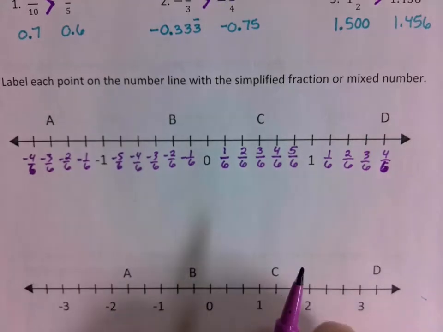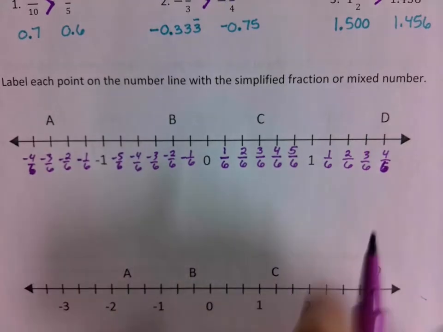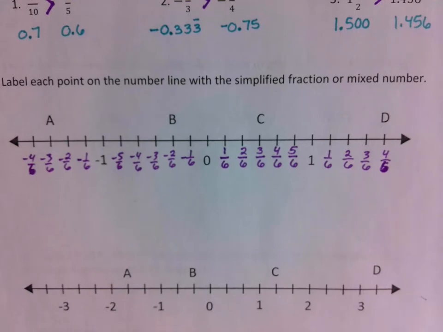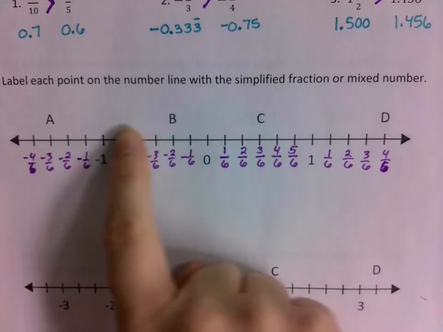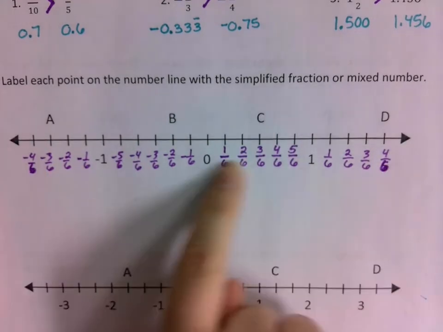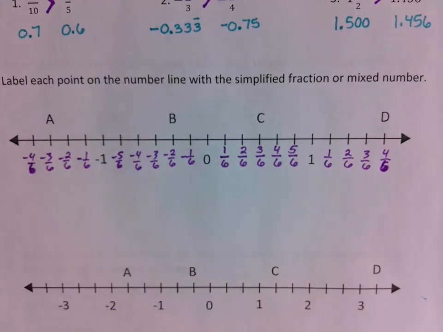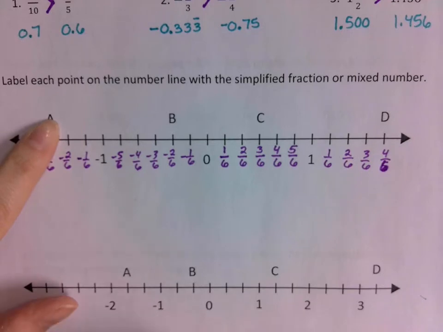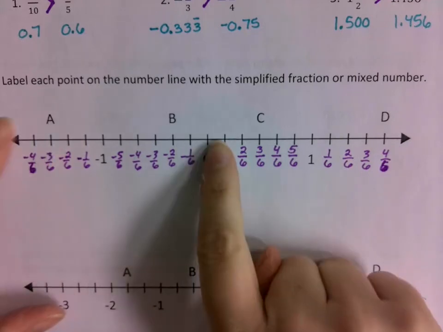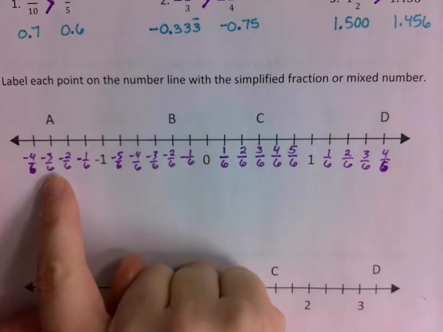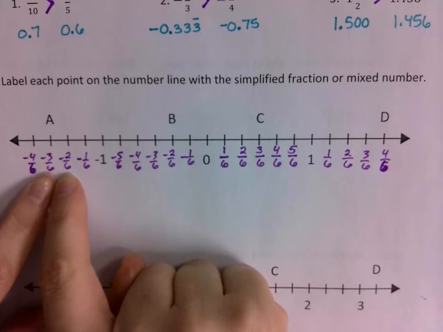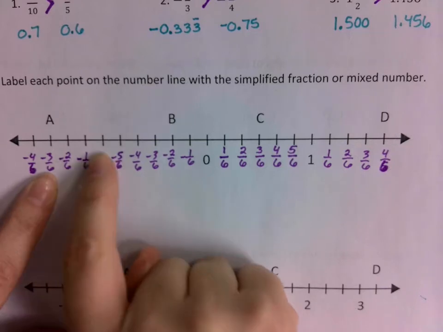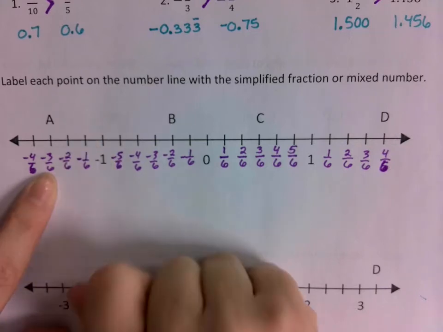So now when I'm trying to identify the values for these letters, I have all the fractions written out. Let's start with the letter A. The letter A is at the value negative 3/6. However, it's also past that value of negative 1, right?